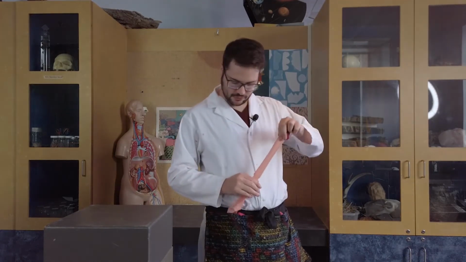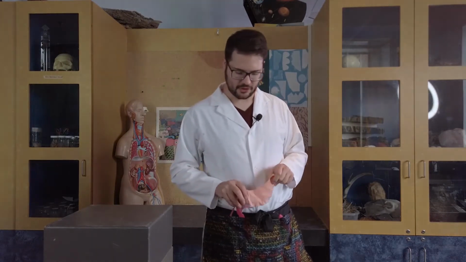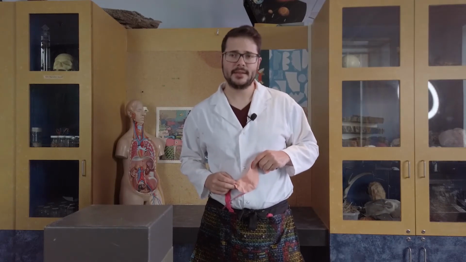When we swallow our food, it goes into our esophagus. The esophagus is a muscular organ that helps squeeze our food and transport it down to our stomach. Once the food's in our stomach, which is right there, it can be broken down by stomach acid, which scientists refer to as hydrochloric acid. This acid breaks down our food into a mush.